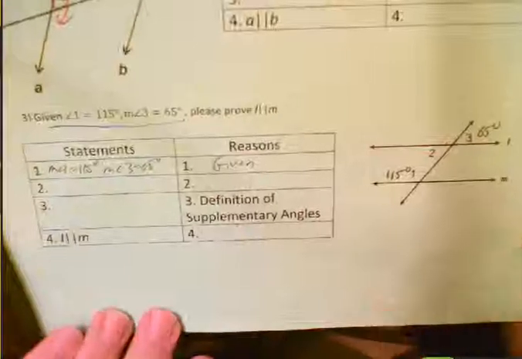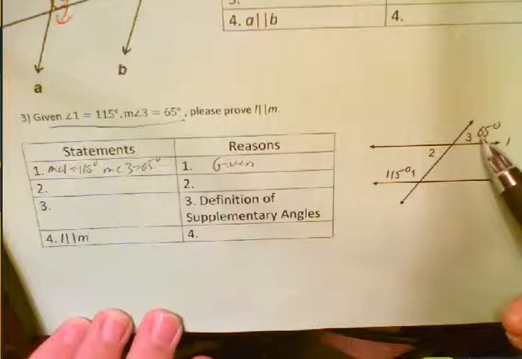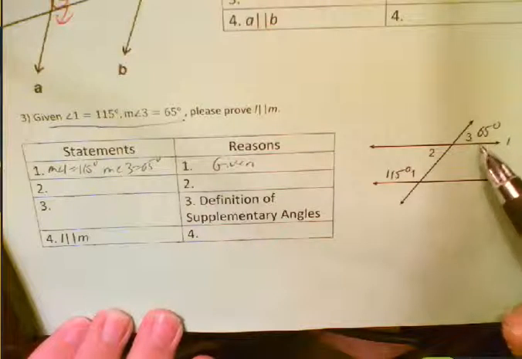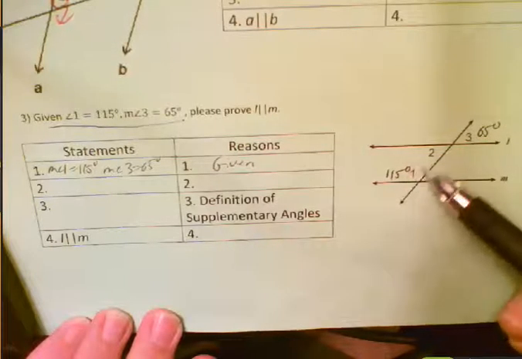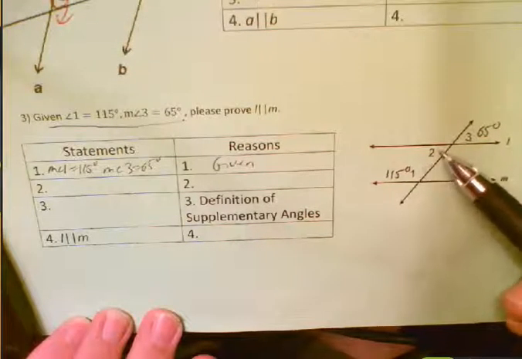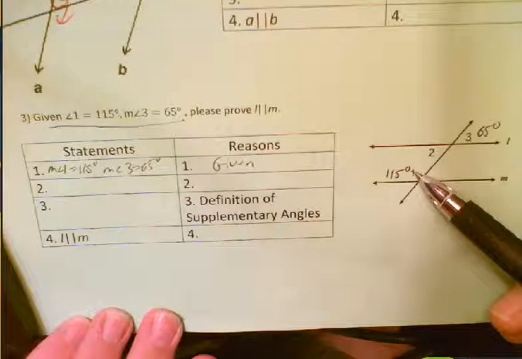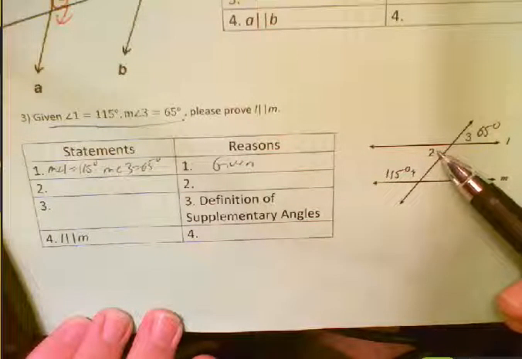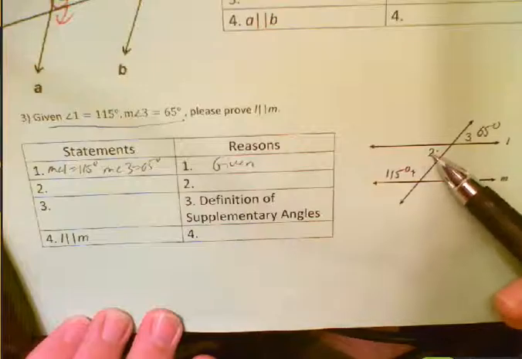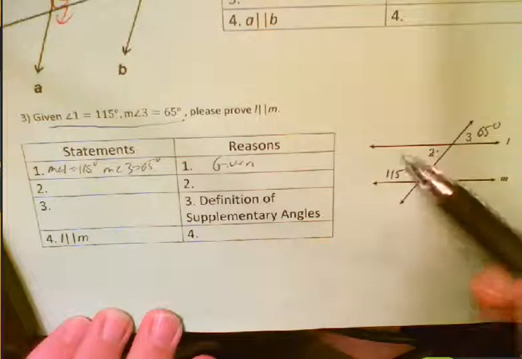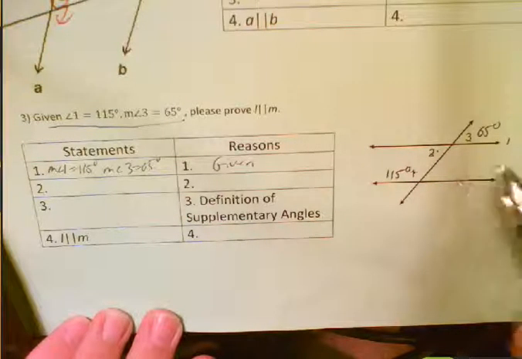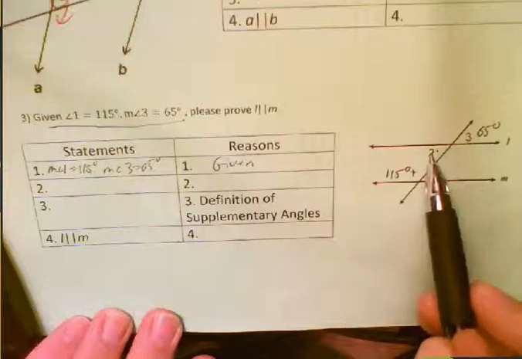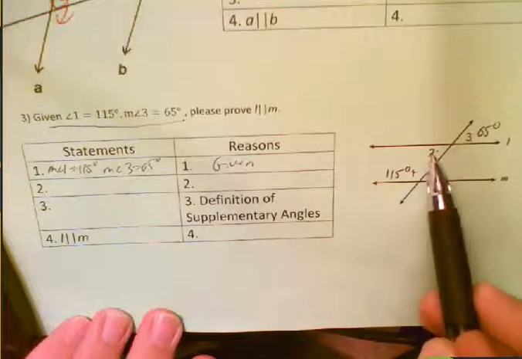All right, so while these do add up to 180, that's not going to get us anywhere right off the bat. However, if I can somehow get these two angles to add up to 180, that might do something for us. Hopefully you recognize these as consecutive interior. One of our theorems is that if consecutive interior angles add up to 180, then the lines would be parallel. So if there's some way I can get this 65 to match up here, we'd be in business.